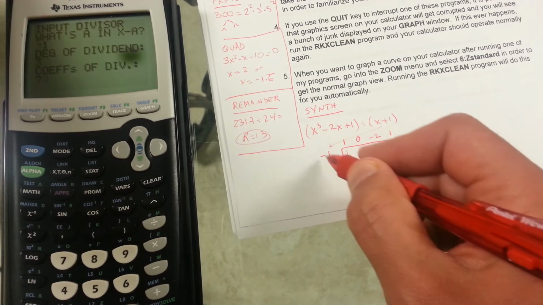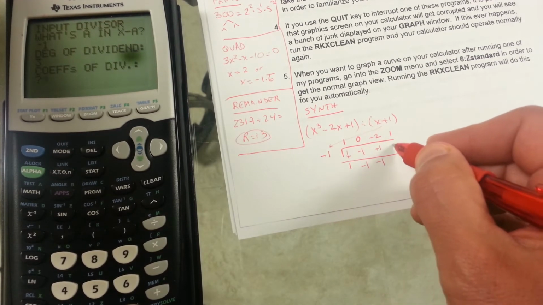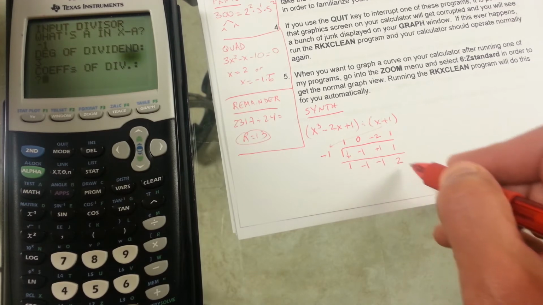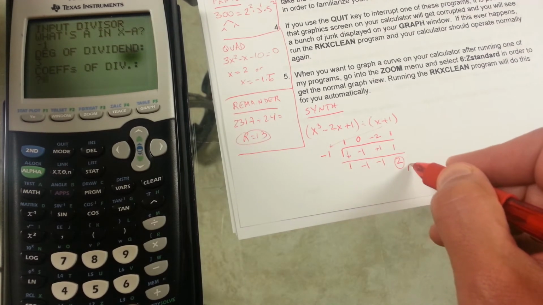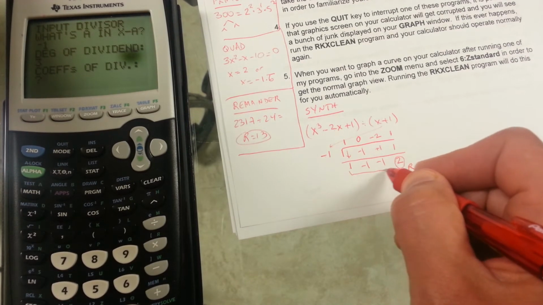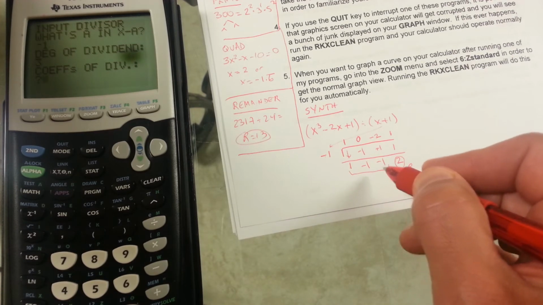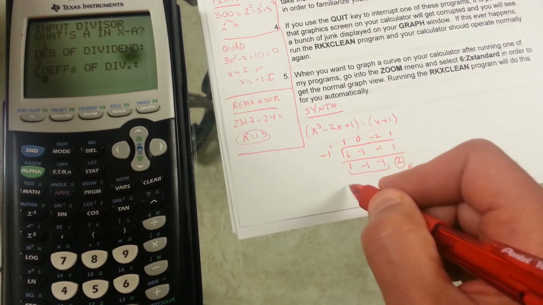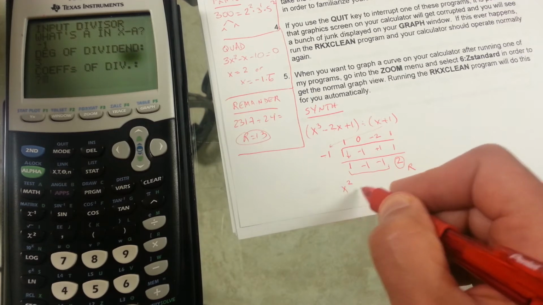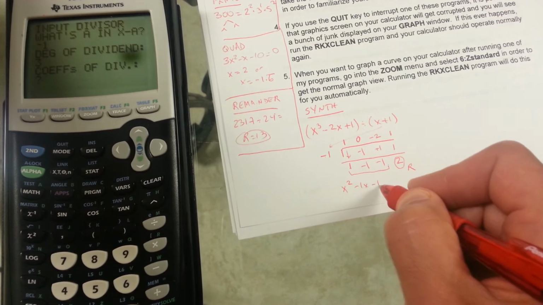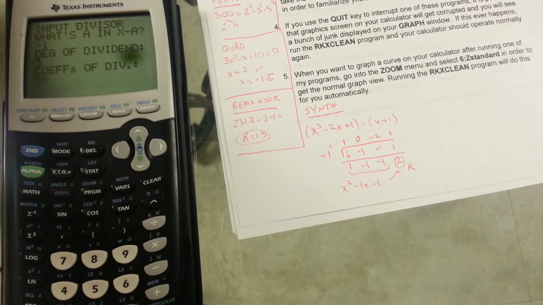Then you multiply negative 1 by negative 1, you get a 1, and then you add these two. This is going to be the remainder of your division, and these are the coefficients of your quotient or your answer. Since I have three coefficients, then I have a quadratic: x squared minus 1x minus 1, and the remainder, of course, is 2.